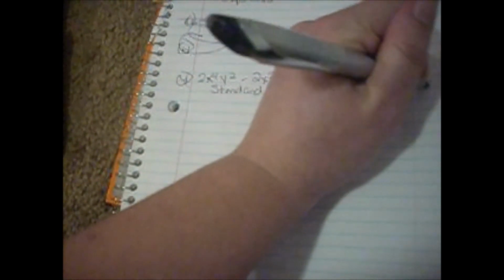And the reason you know that is because our terms decrease from left to right, and they have the same degree. Alright, so now we know it's in standard form.